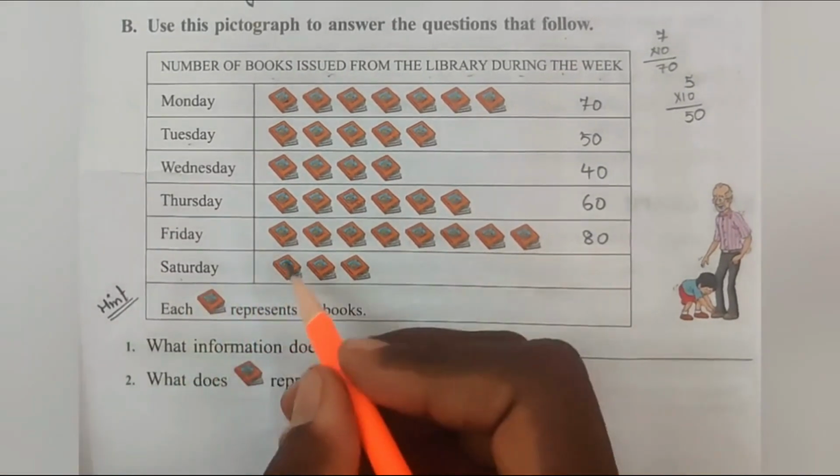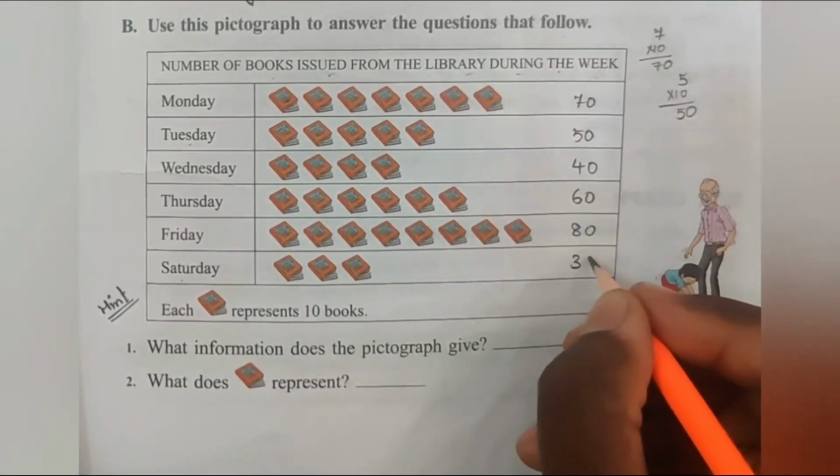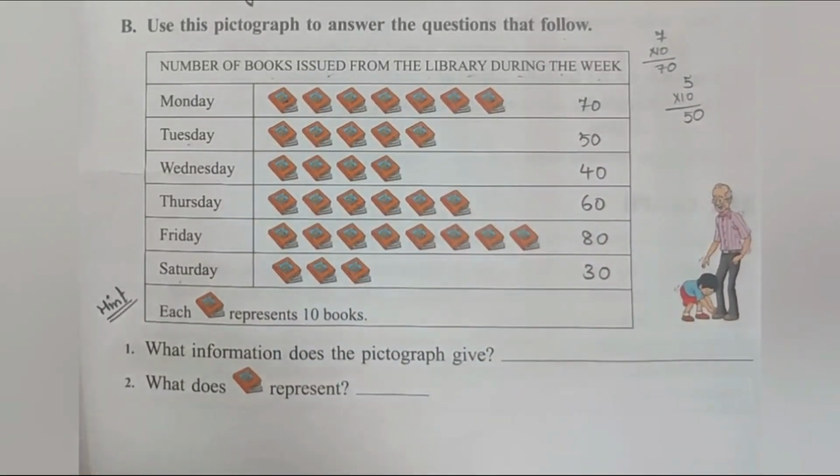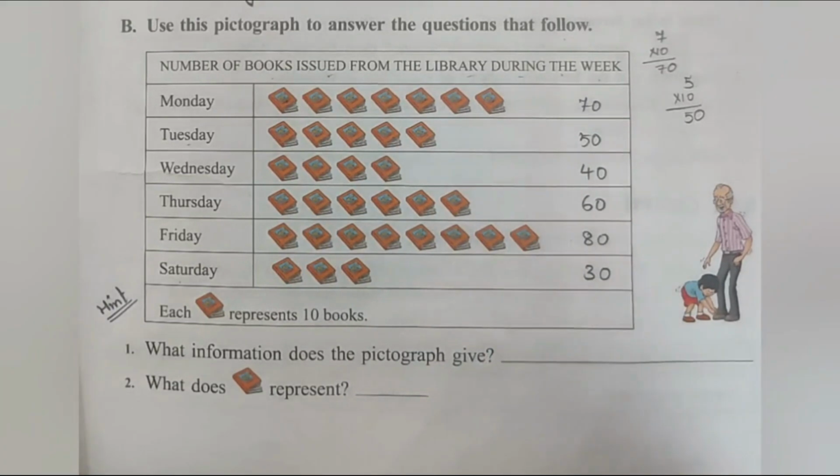Now on Saturday that is 1, 2, 3. So 3 tens are 30. So now here we got the number of books issued on Monday, Tuesday, Wednesday, Thursday and on Friday. So let's now fill the details given in the question.